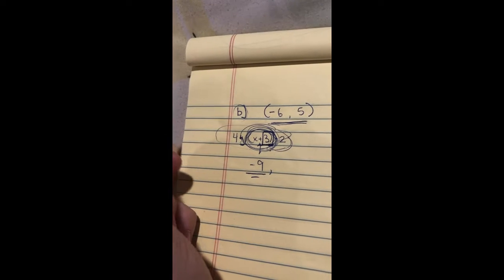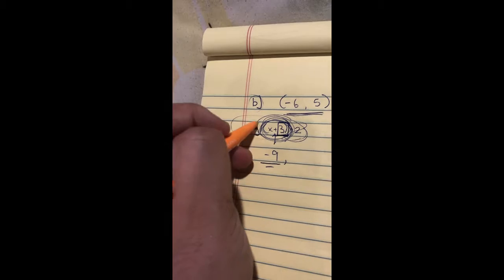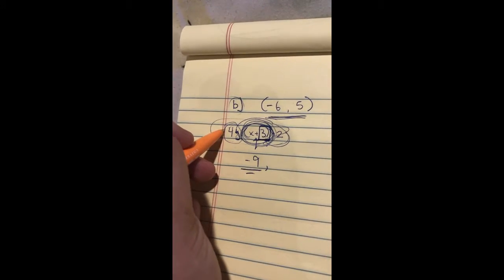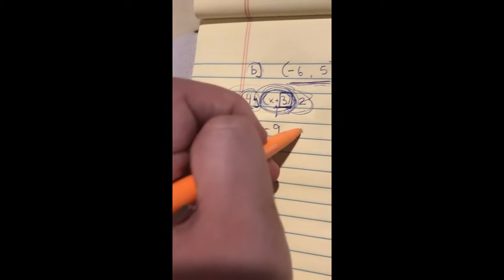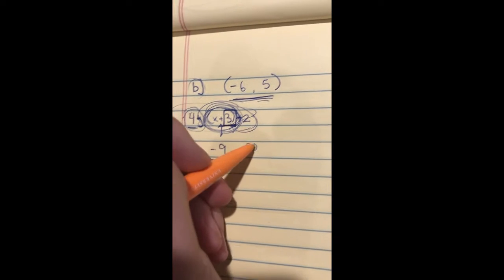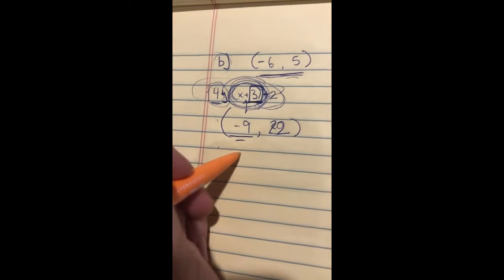Now, let's do the next part. So then, you multiply y by 4, because order of operations says multiplication comes before addition. Let's multiply y by 4. So 5 times 4 is 20, plus 2 is 22. So that's the answer to part A. It's -9, 22.